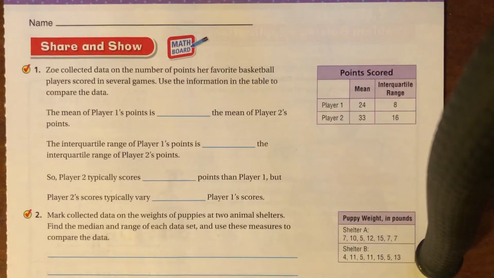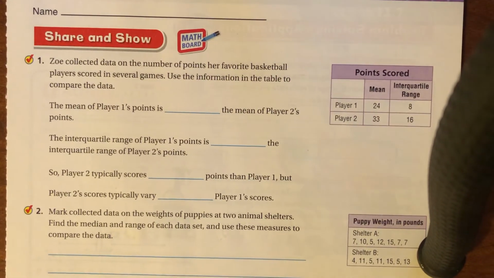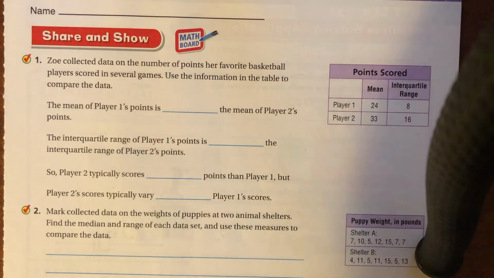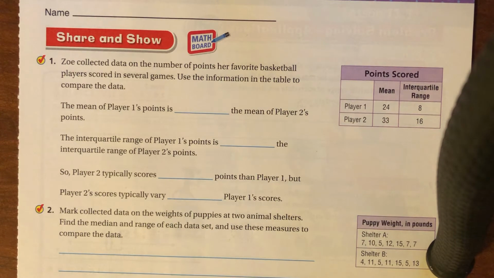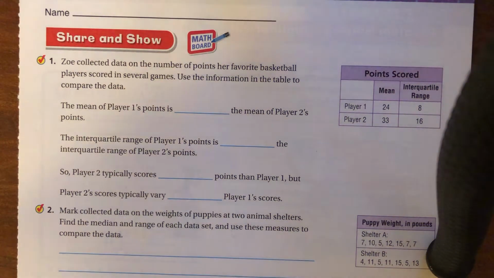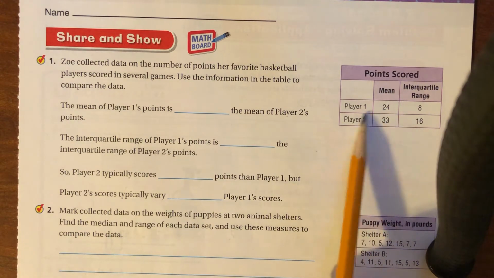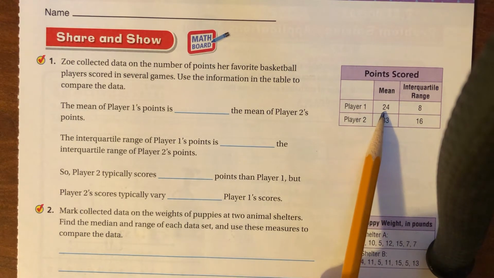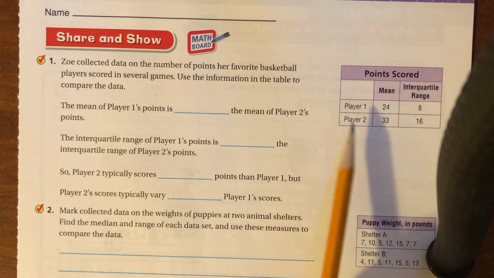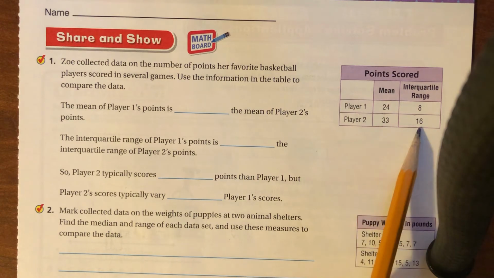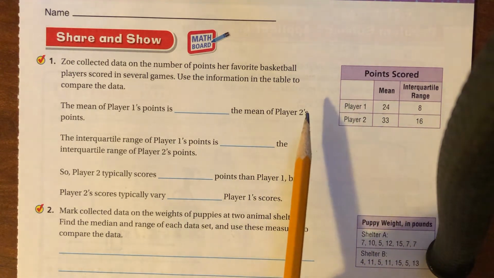All right. Zoe collected data on the number of points her favorite basketball player scored in several games. Use the information in the table to compare the data. Player 1 had a mean of 24 and an interquartile range of 8. Player 2, 33 and 16.